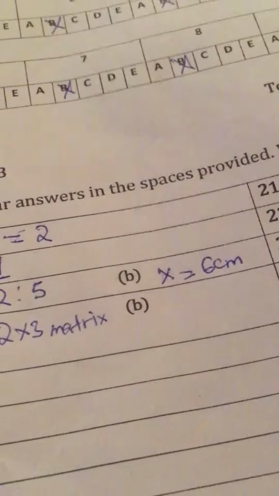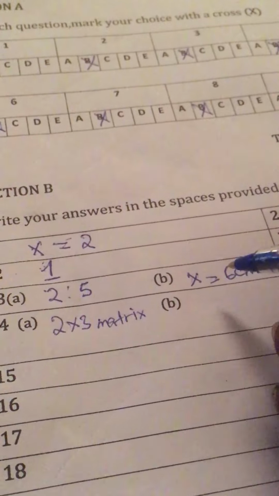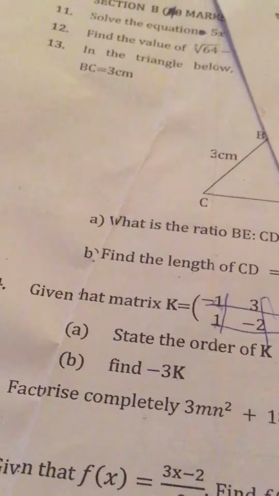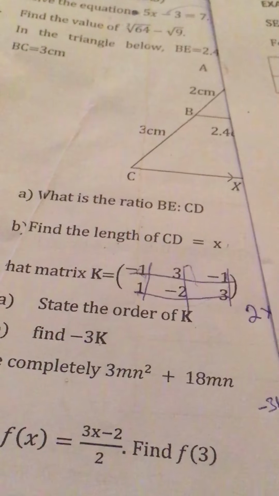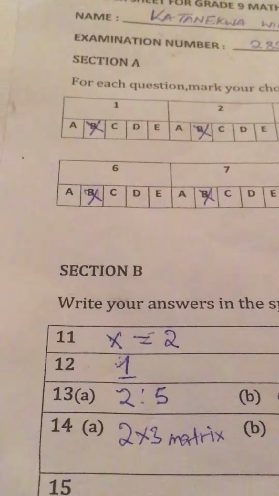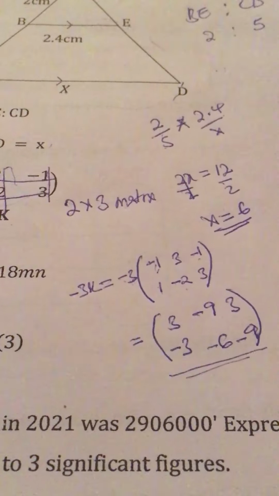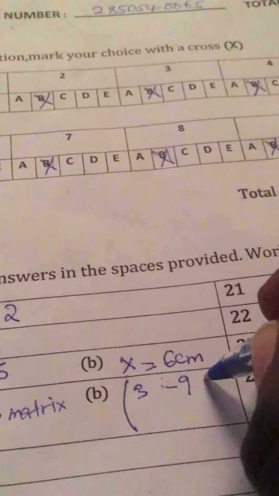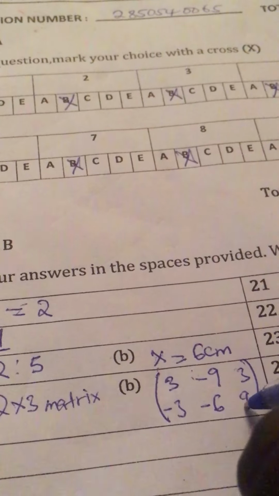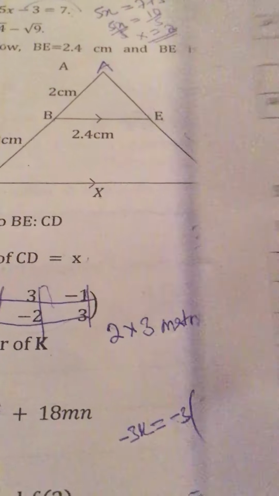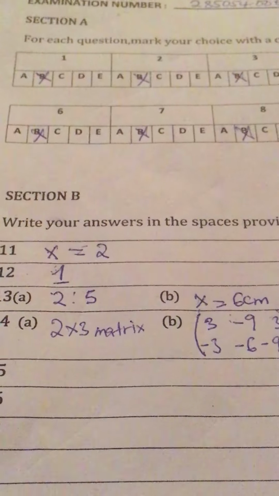And then you go to the answer sheet on B here. So how would you write B here? You're just going to say B, the answer that we found. We have 3, then the number after 3 is negative 9, and then 3 at the end. Down here we have negative 3, negative 6, and we have negative 9, if I'm not mistaken. Let me check nicely. Yes. So this is actually the answer on question number 14.